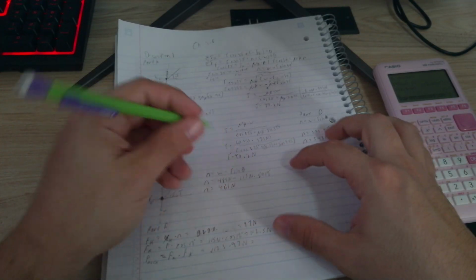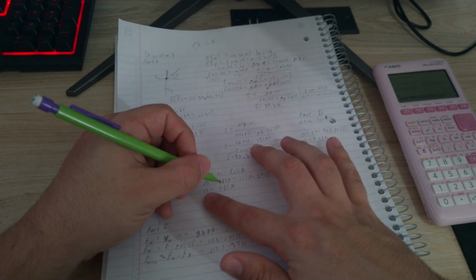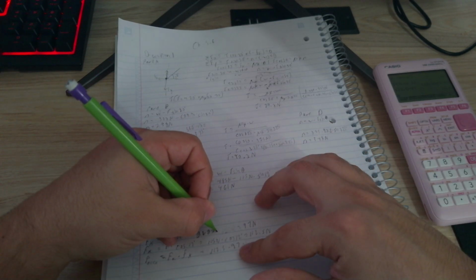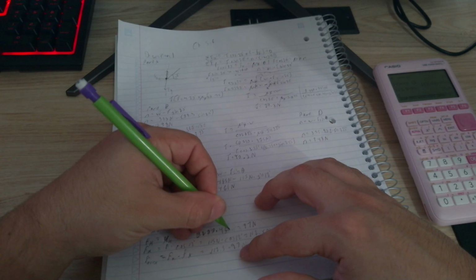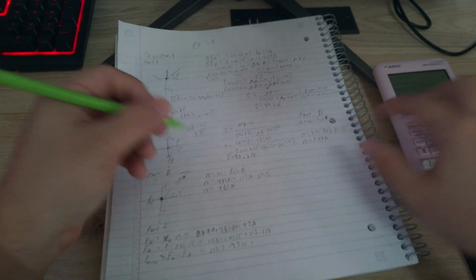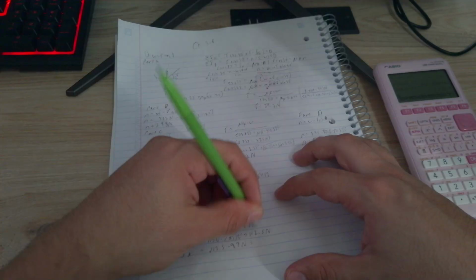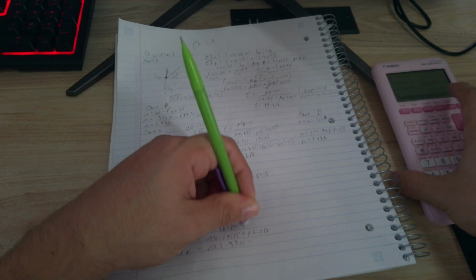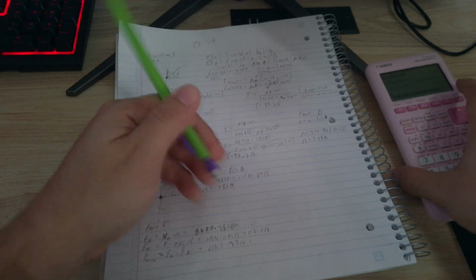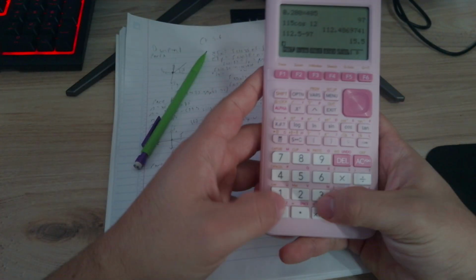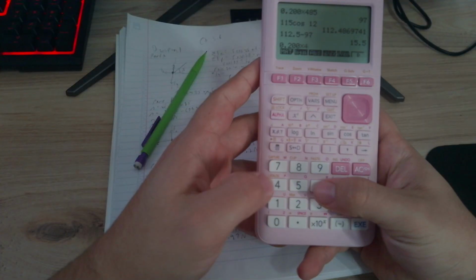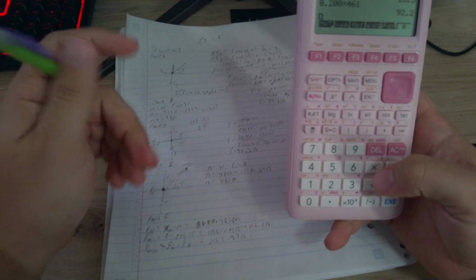I was taking the weight, but this N should be the N that we're actually going to use. So we're multiplying by 461 newtons, because that's the N that we figured out for the sled. I knew I had done something wrong. So 0.200 times 461.